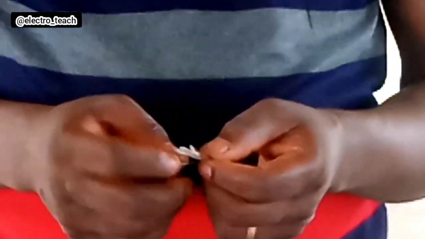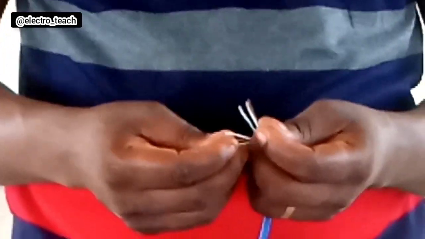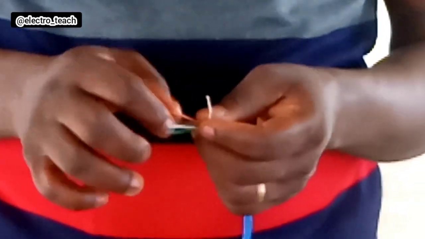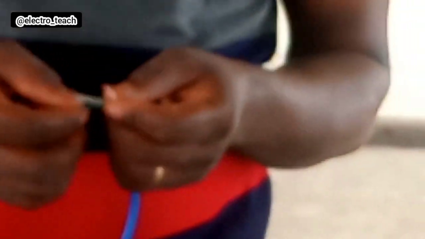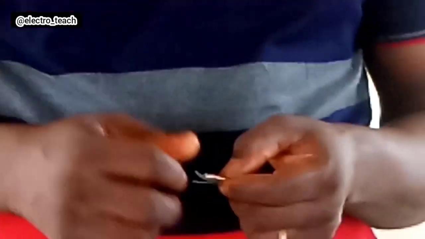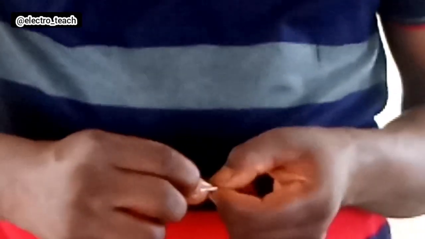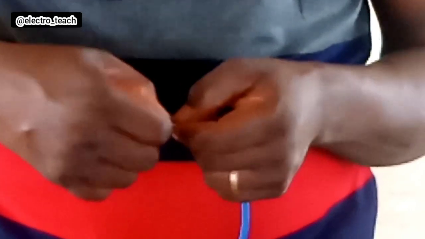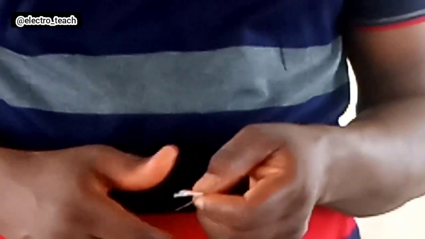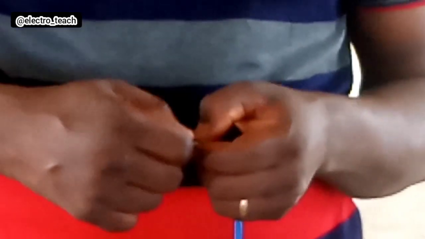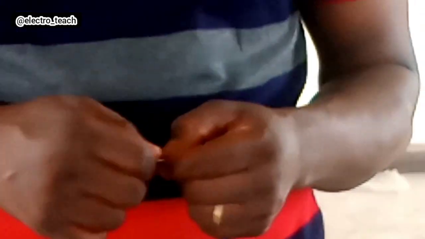So the first one is white on orange, is that right? Yes, and orange. White on green, then blue. White on blue, then green. White on brown, then brown. That is one side, just like both sides of the straight through cable.